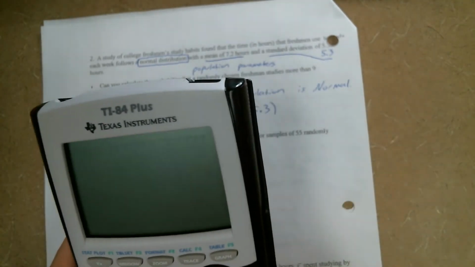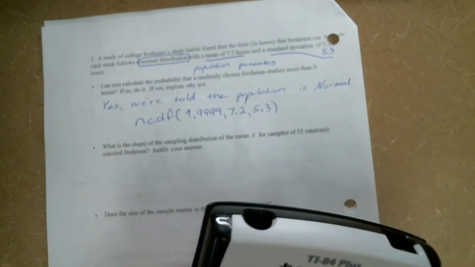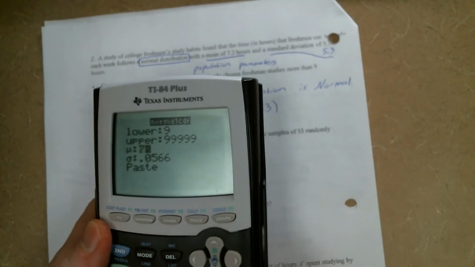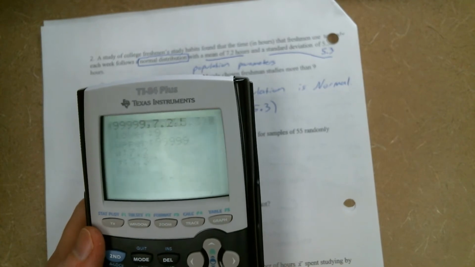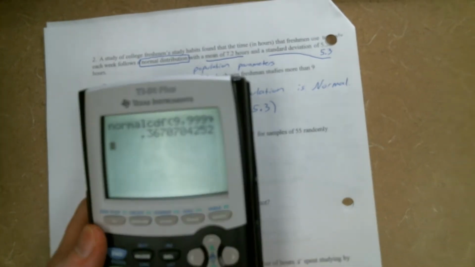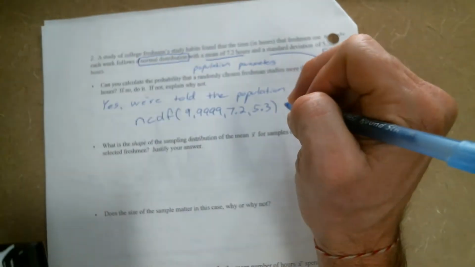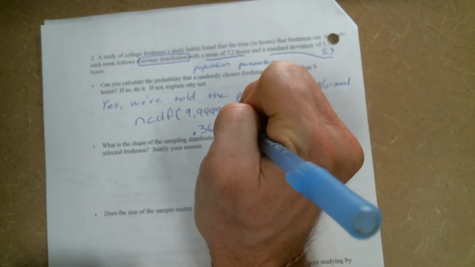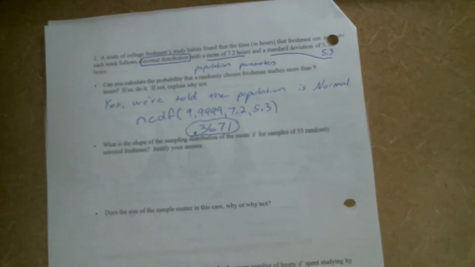All right. So NCDF 9 to 9999 when the mean is 7.2 with a standard deviation of 5.3. Right, and we get 0.3671. So roughly a 37% chance.